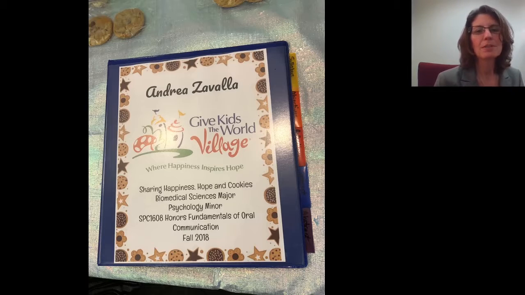And it says sharing happiness, hope, and cookies. And that was on the title of her poster as well. So it matched her poster in terms of the color scheme. As you can see on the table there, she has some cookies that she was actually giving out during the presentation as well.